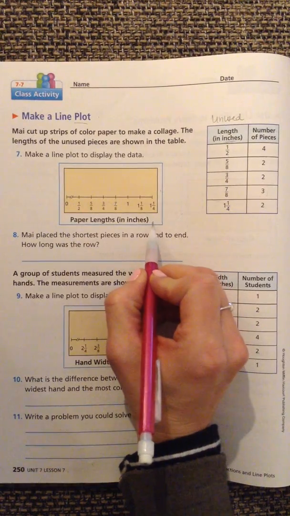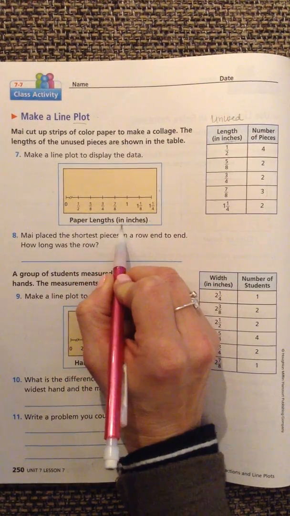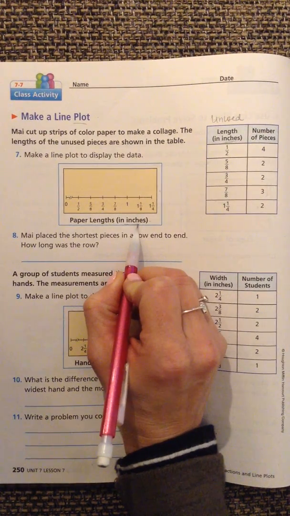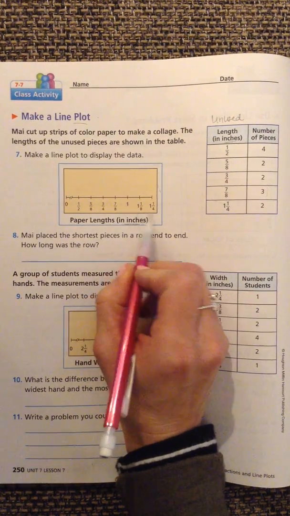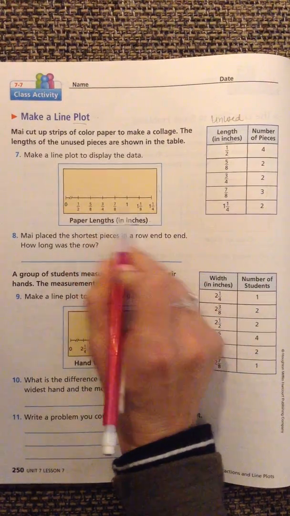So remember a couple things in a line plot. You have to have a title. So here's our title, paper lengths, and you have to have something that defines your measurement. So here it tells us that it's in inches, so that way in each one of these we don't have to write the abbreviation for inches. We know that that's what this is.